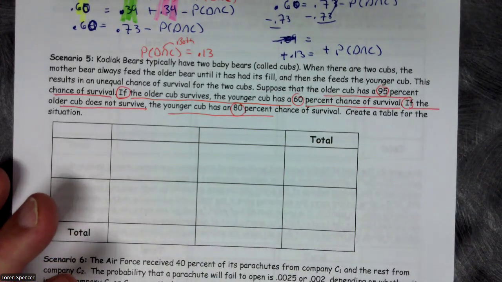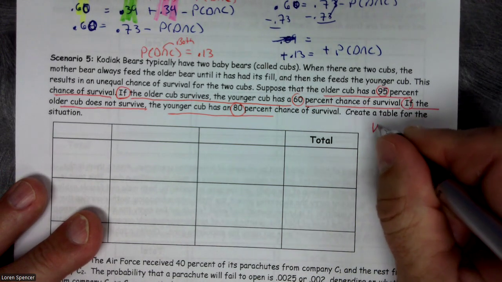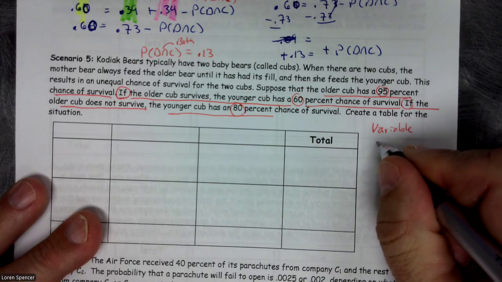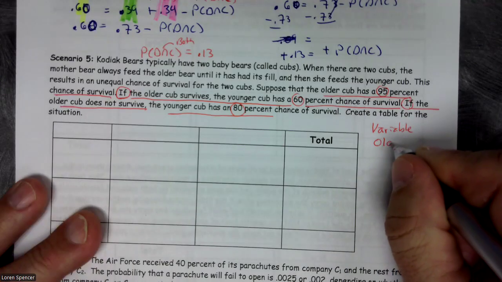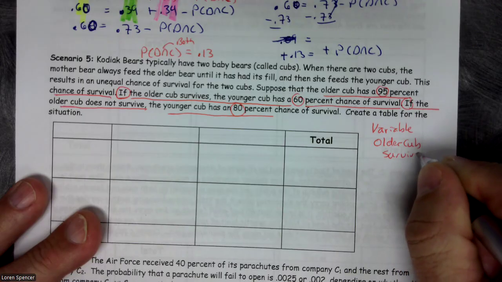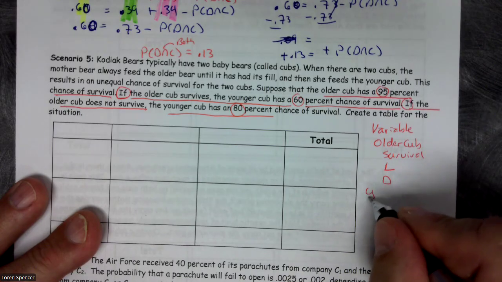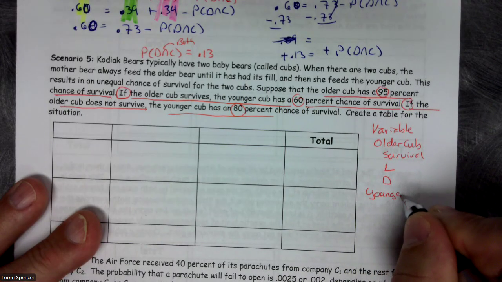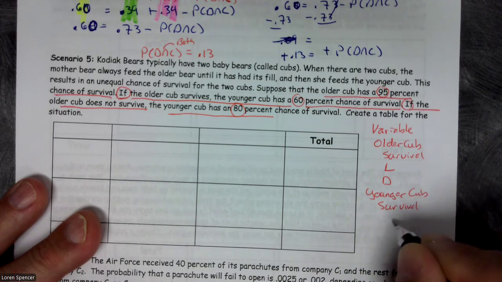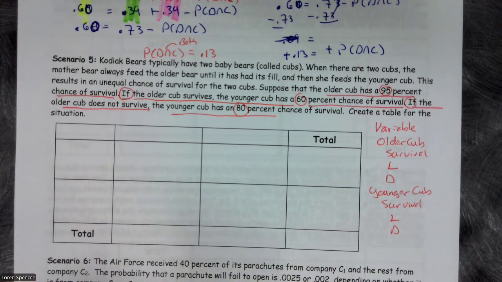Okay, create a table. So it looks like we're talking about survival, and it looks like our variables are older cub survival, with L and D for lives or dies, and younger cub survival, lives or dies. Okay, we need to find the one number that's associated with only one variable.